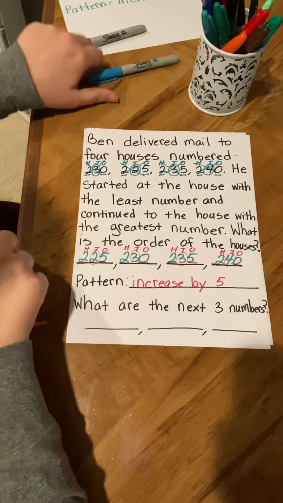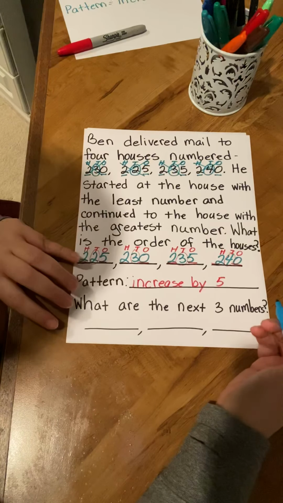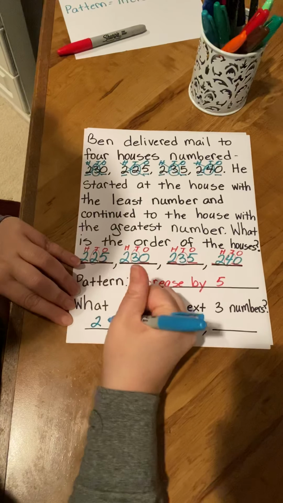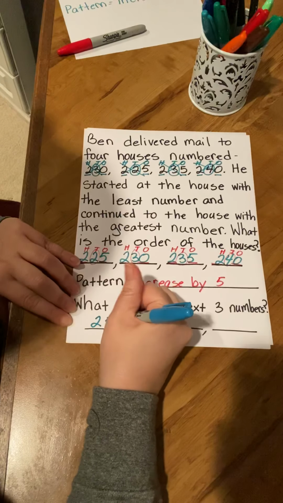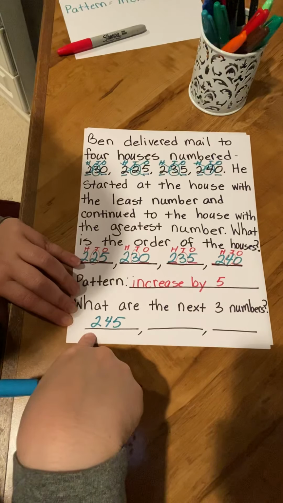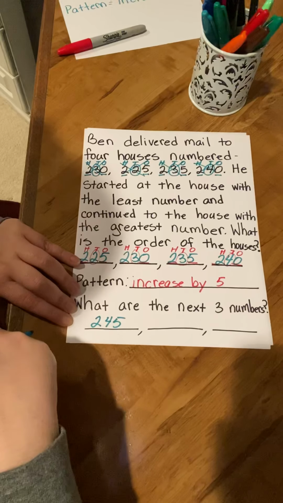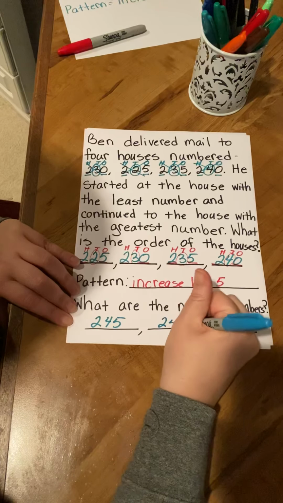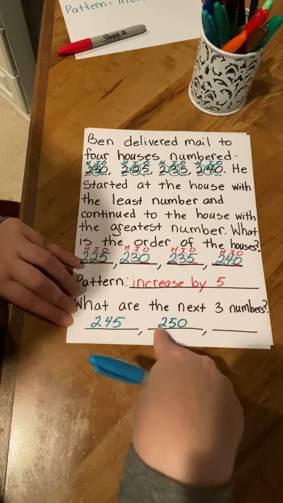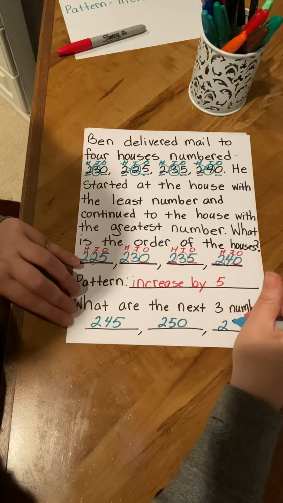So right now we're at 240. What is 240 plus 5? 245. 245 increased by 5, or 5 more? 250. Plus 5 more? 255.